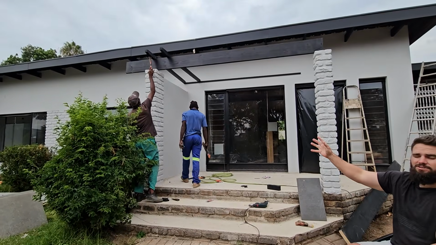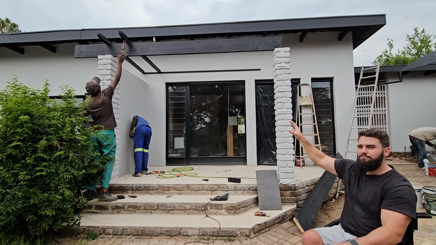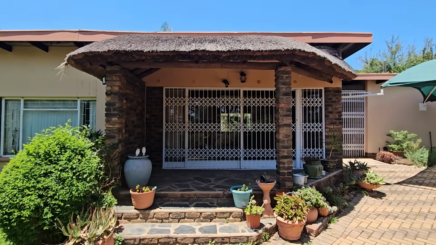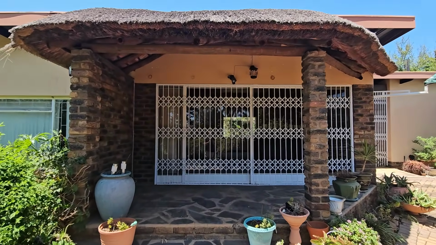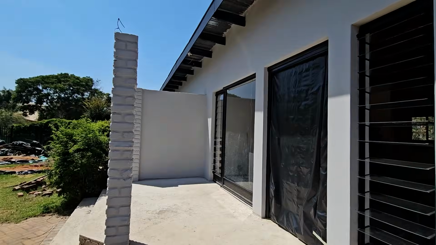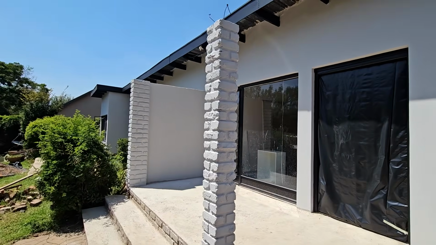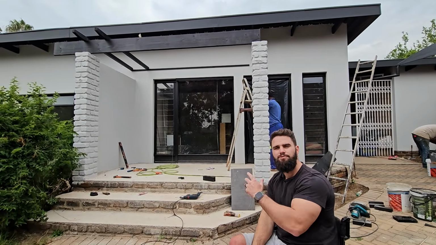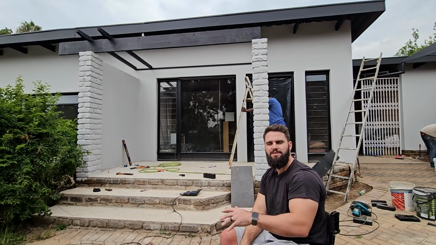At the front facade of the property, I don't know if you can remember, but we had a thatch roof here on the front which really dated the property and made it look old and dreary. So we've taken that off and we have created a new pergola out of pine beams to just pull through the new modern look that we've created throughout the house.